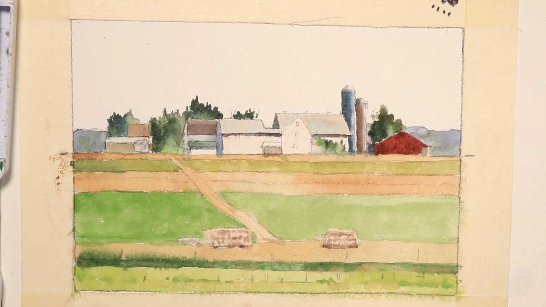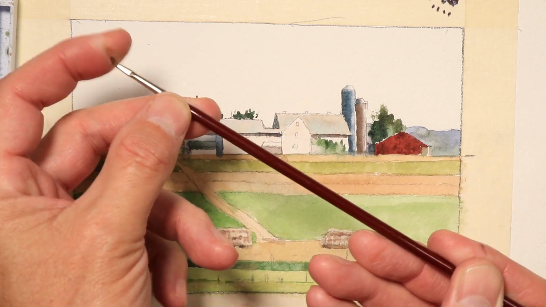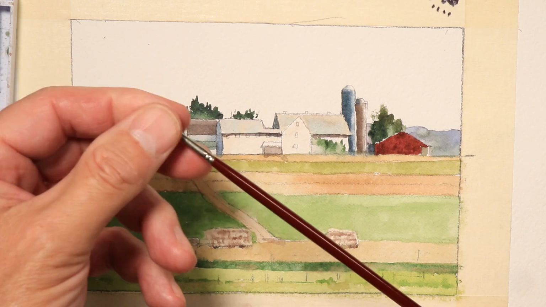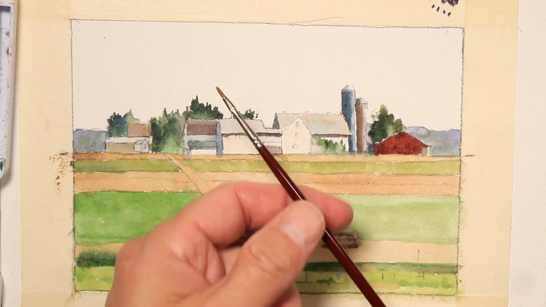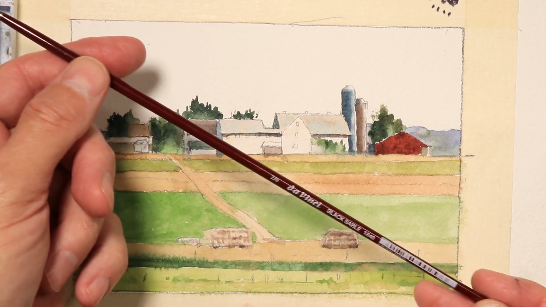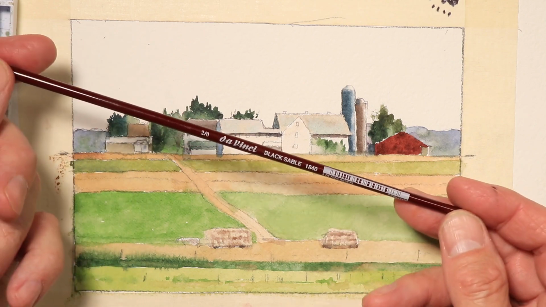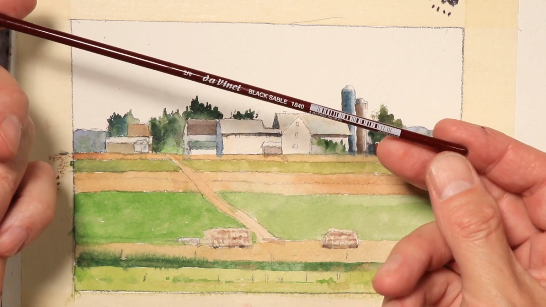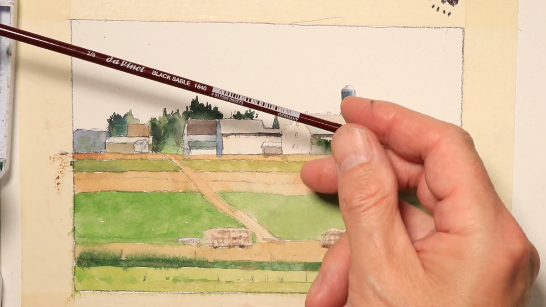Then I also wanted to try out this brush here. I've been using this every once in a while when I do very, very fine brushwork, because sometimes a painting needs a really tremendously fine point. This one is a Da Vinci Black Sable, a 2.0, 1840, made in Germany.